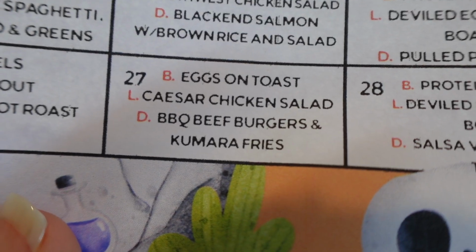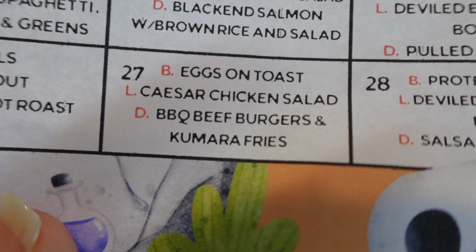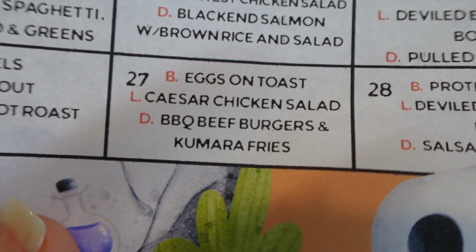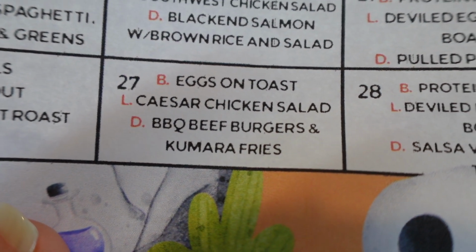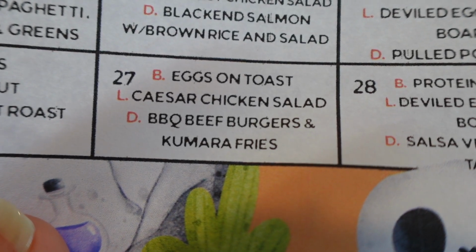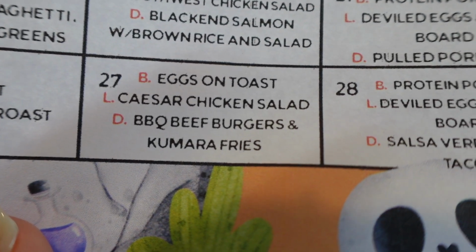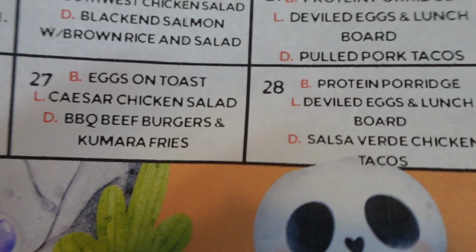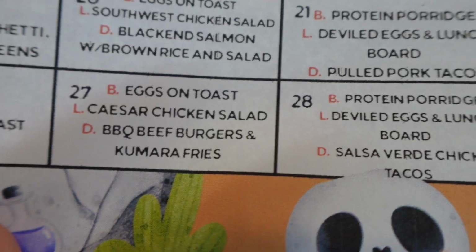When I make this barbecue beef, I do it in the slow cooker, and it is seriously one of the best things. It is how burgers should be eaten. It's like slow cooked pulled beef, and it's sweet and it's spicy. Oh, it's so good. So anyway, there's that. Can you tell I'm hungry?